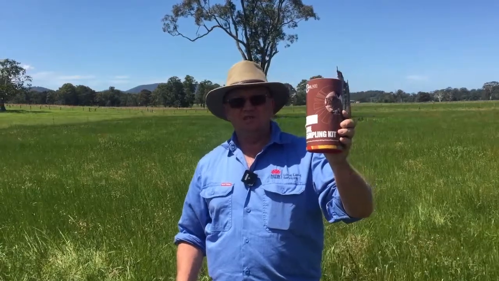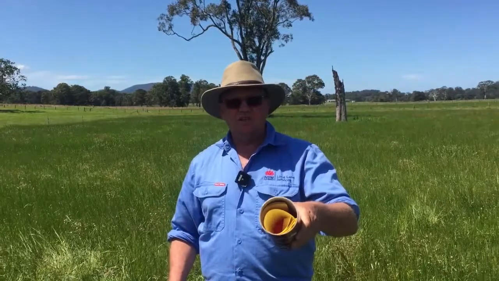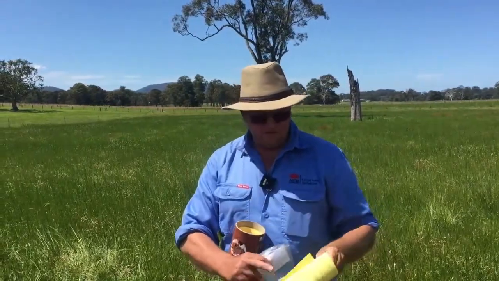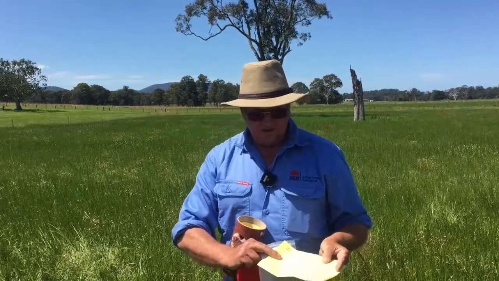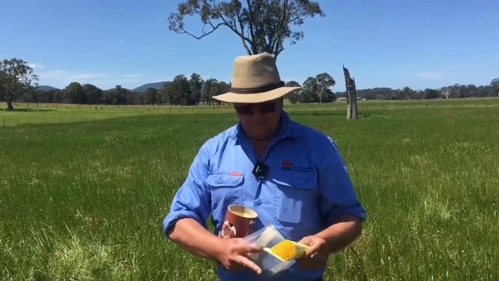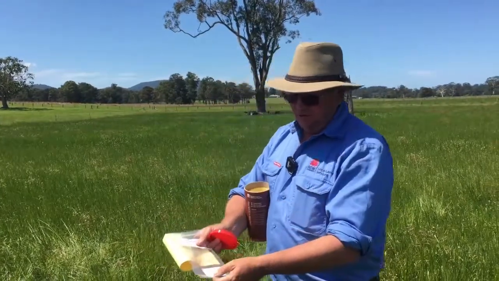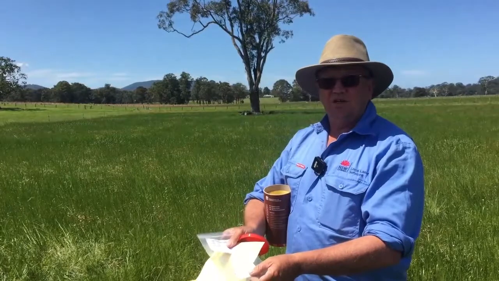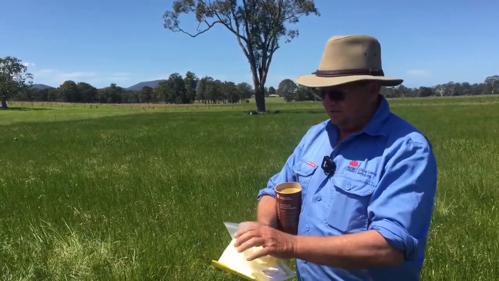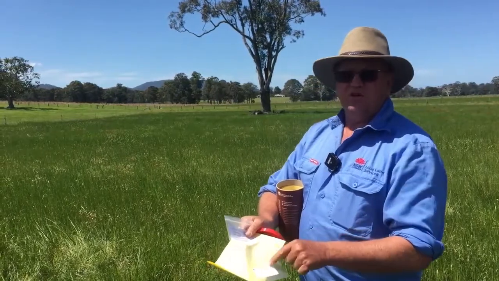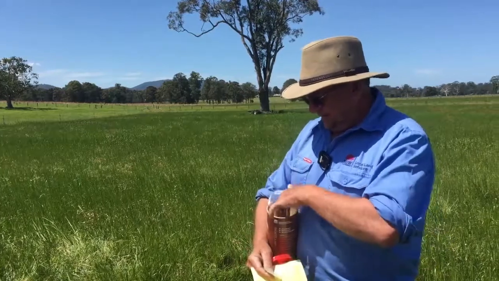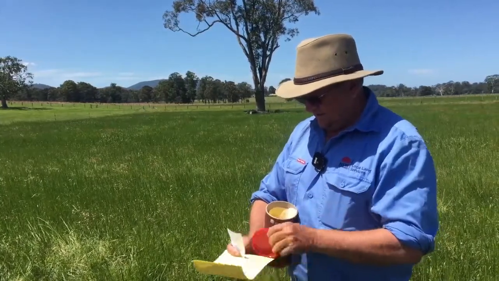So we've got a soil sampling kit from the Wollongbar lab. Inside there are the instructions and all the information you need to put down about the sample and what type of test you want. In the bag you have to put in your ID of the paddock. What are you calling this paddock? So when you get your sample back, you know which paddock the sample's about. There are instructions here about what you need to put on this bag. And you just put it all back together, put it all back in the bag.